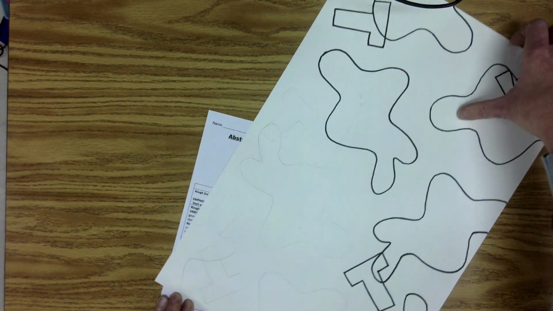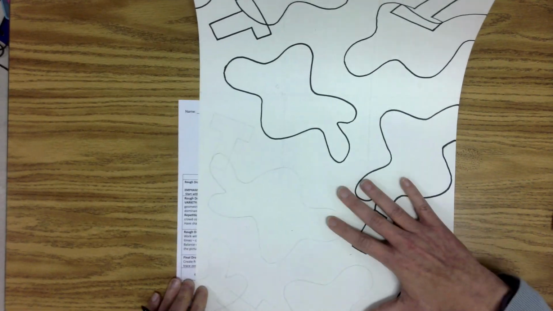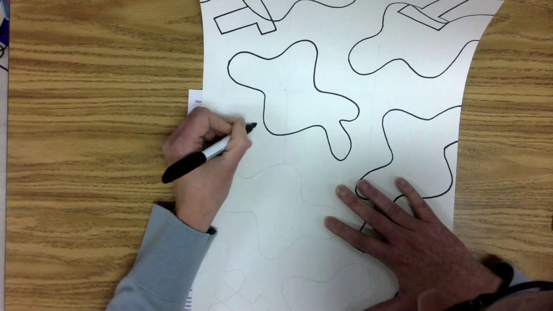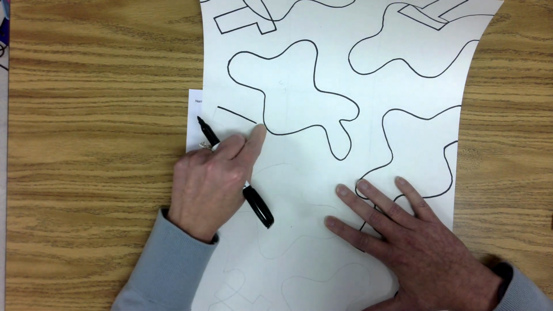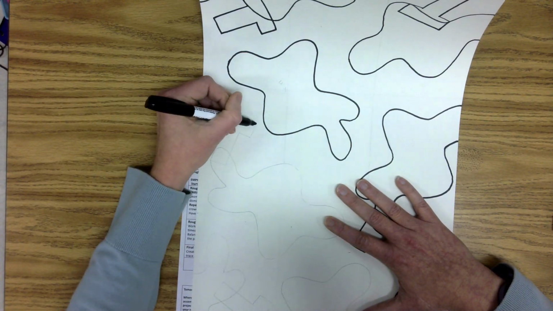I'm going to kind of rotate my paper, because again, I just like having control of my hand. And see, I did create a small area, so I'm going to have to be very careful whenever I start blending.